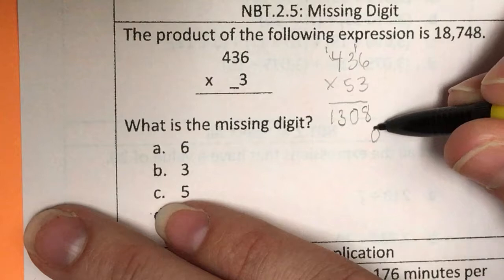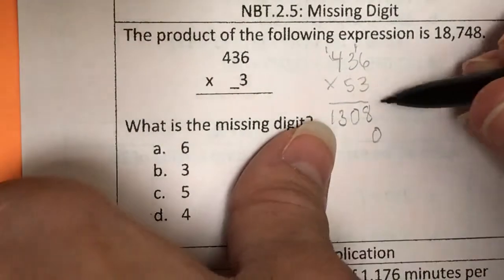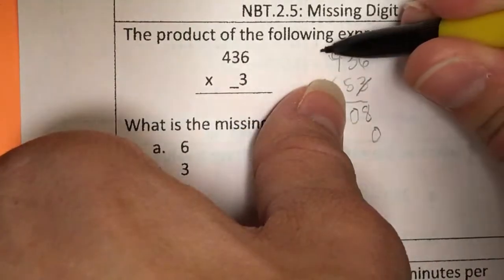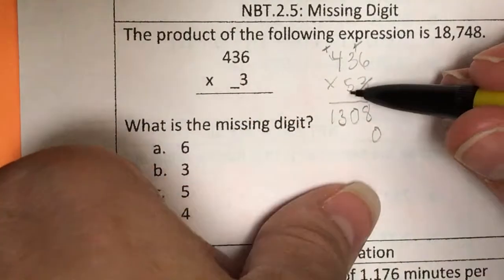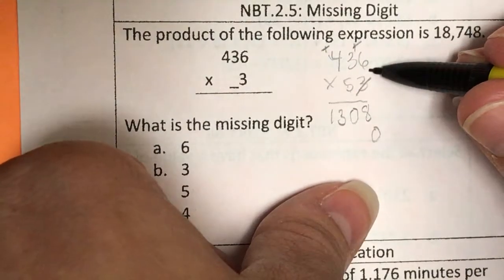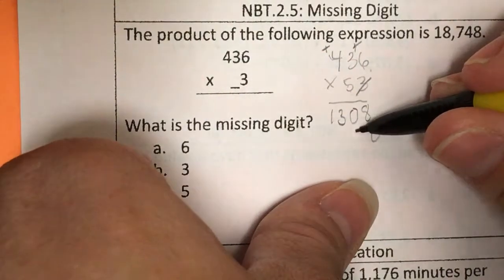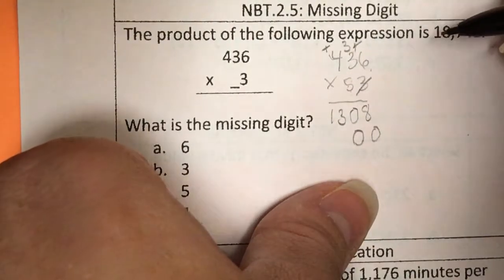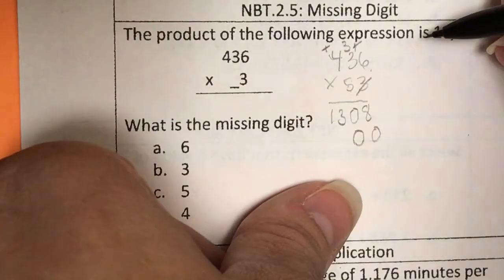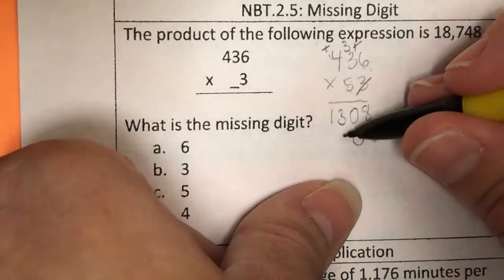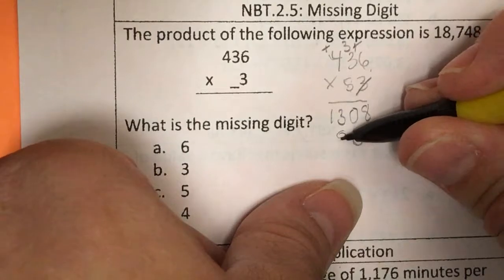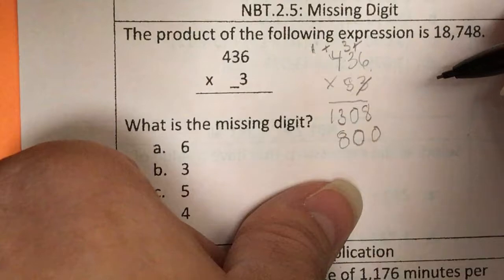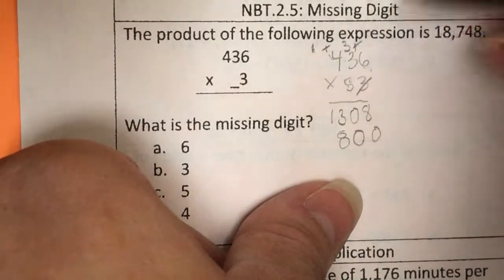Now I'm going to put a 0 for zeros, meaning that I'm now done with my 1's place. I'm looking at my 10's place. So cross out my partial product, my regroup digits. And now 5 times 6 is 30, so drop down my 0, regroup my 3. 5 times 3 is 15, plus 3 more is 18. Drop down my 8 and regroup my 1. 5 times 4 is 20, plus 1 is 21.